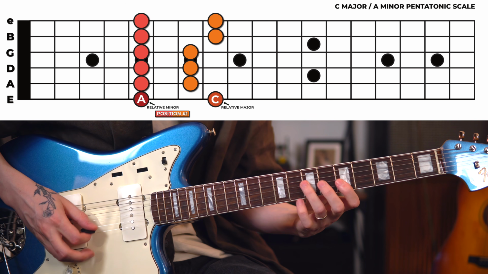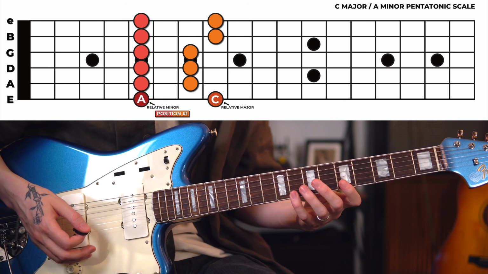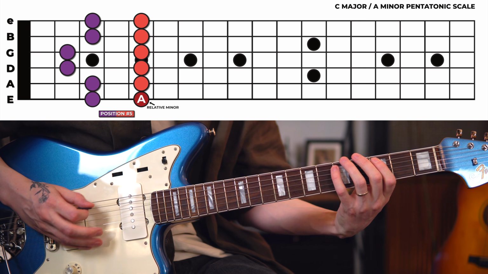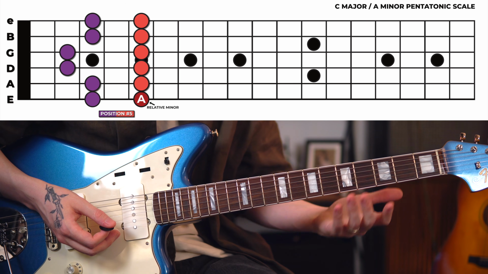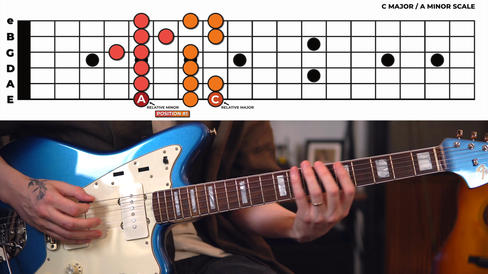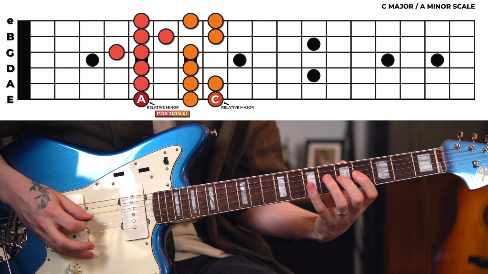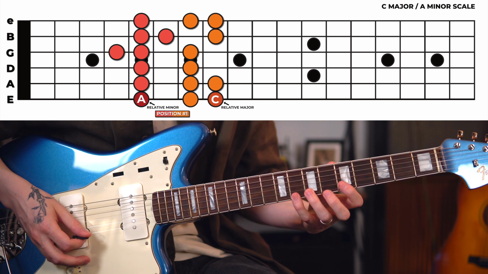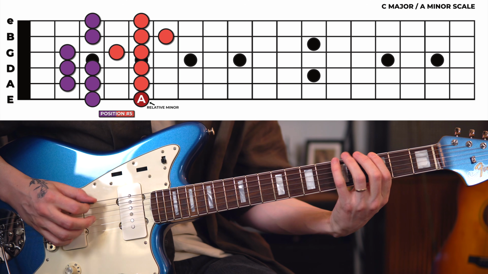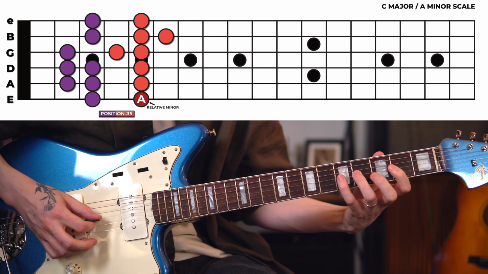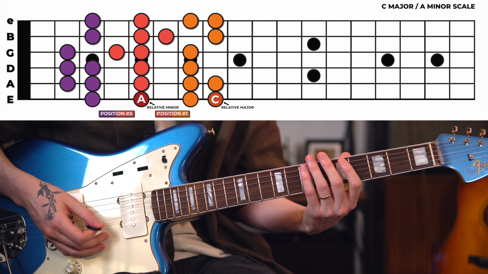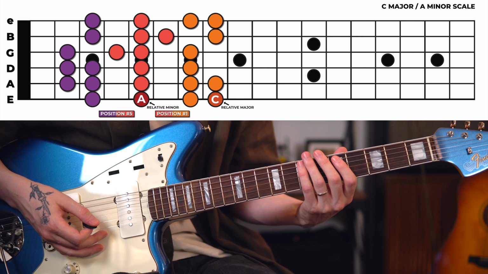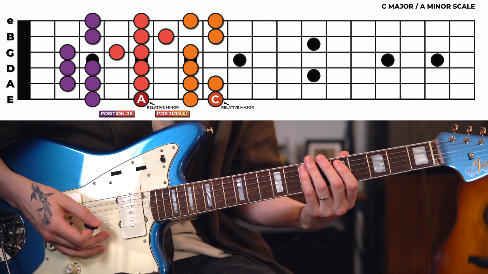chords. So position 1 of the pentatonic, and our connected position 5 pentatonic. But we're gonna fill them out into the full scale. So here's our full position 1. And here's our full position 5. As you can see, these 2 scale shapes overlap with one another, making them one cohesive chunk of notes in the key of C major or A minor.